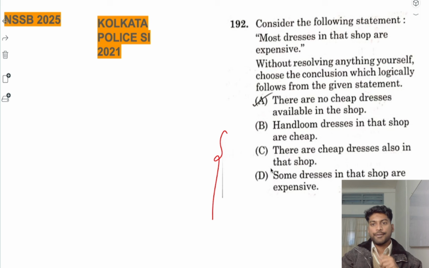If I were an aspirant, then I would give your answer: there are cheap dresses also, but it would be 50-50. Some dresses are expensive, that could also be possible.